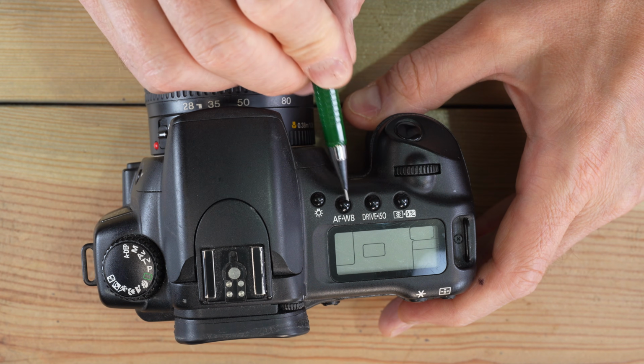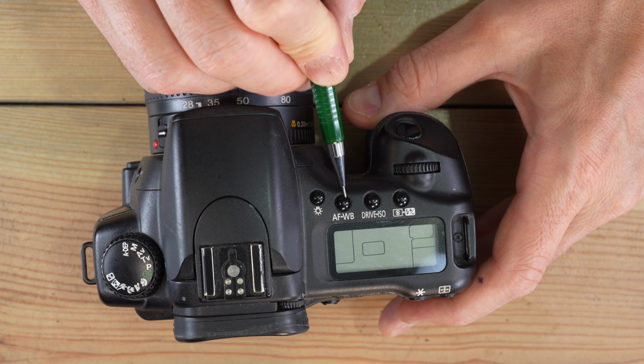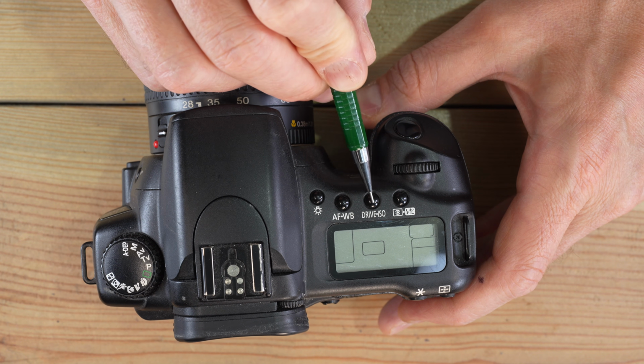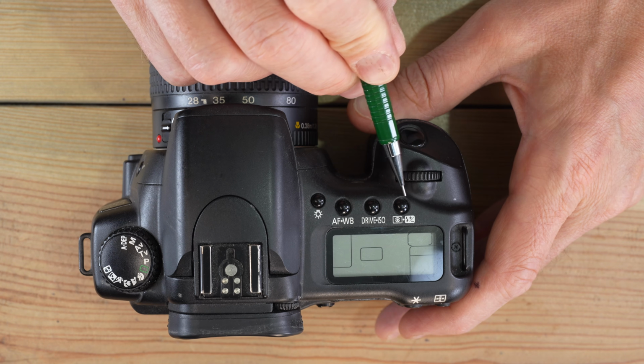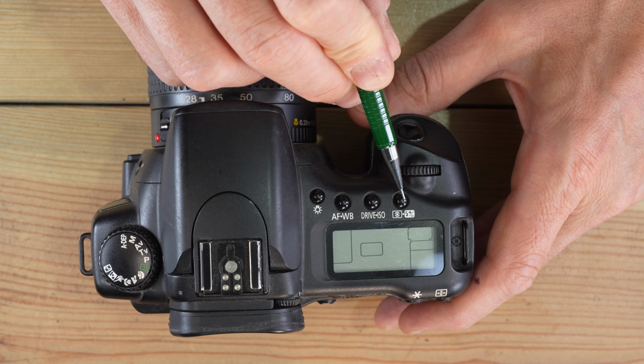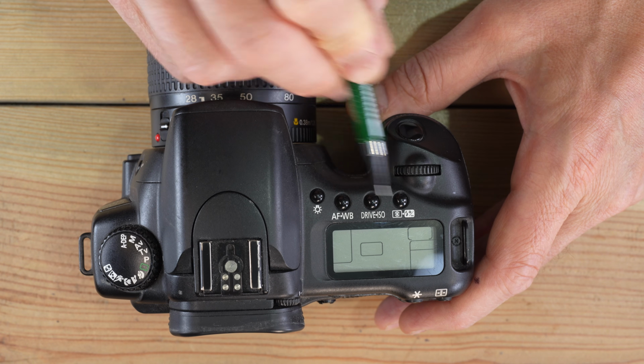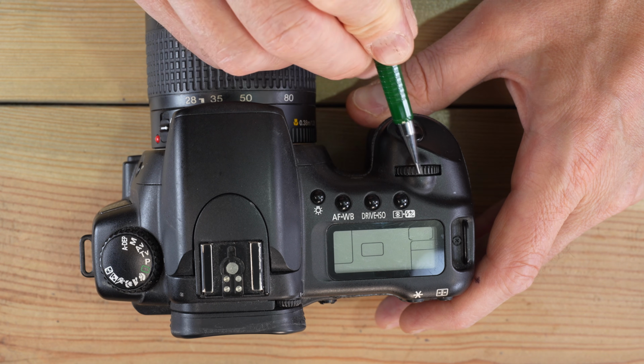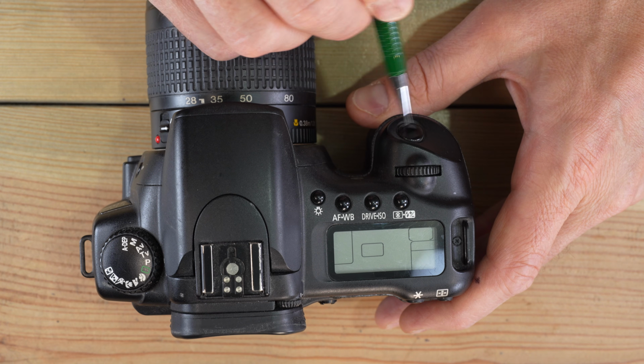These are your 3 control buttons. This button controls your autofocus mode and white balance setting, your drive mode and your ISO setting, and your metering mode and your flash exposure compensation setting. And I'll show you how to use these in video 2, as well as explain what all the different settings are. Front command wheel, shutter release button.